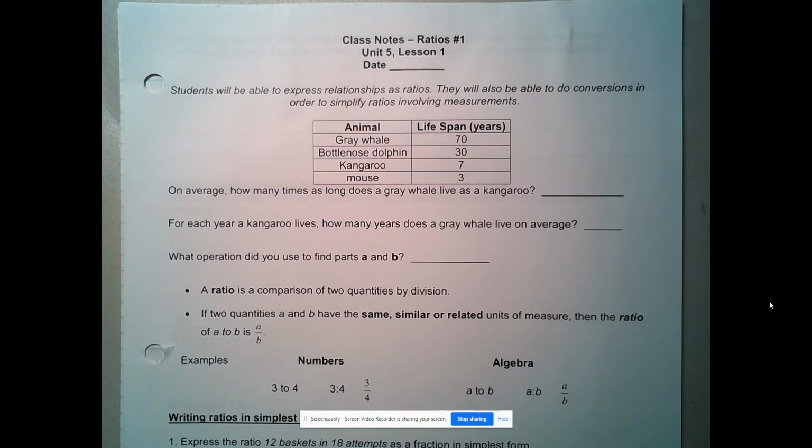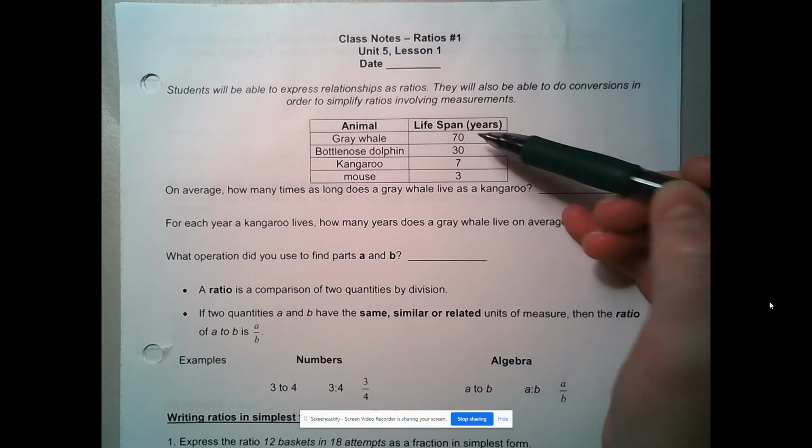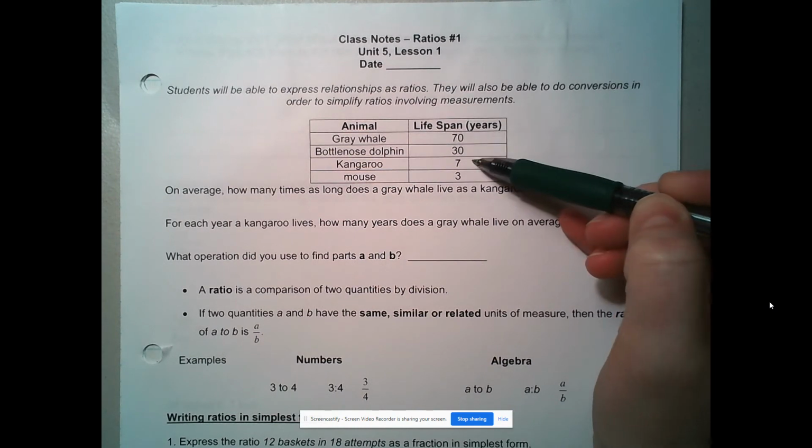They will also be able to do conversions in order to simplify ratios involving measurements. So we're looking first at a table for 4 different types of animals and their lifespan in years. On average, how many times as long does a gray whale live as a kangaroo? So the gray whale lives for 70 years, the kangaroo for 7.